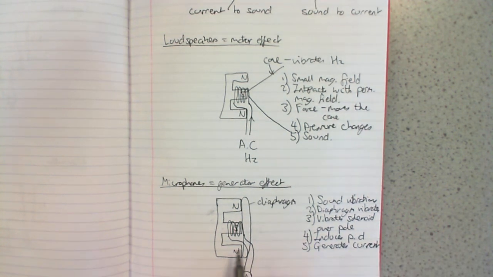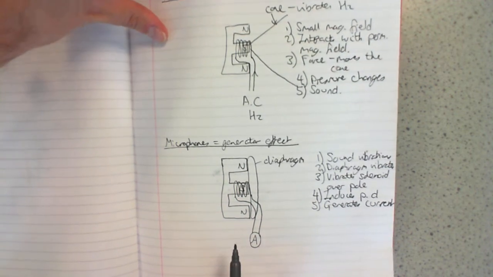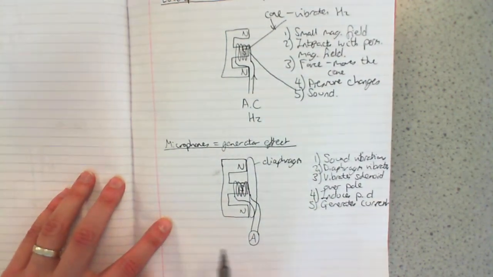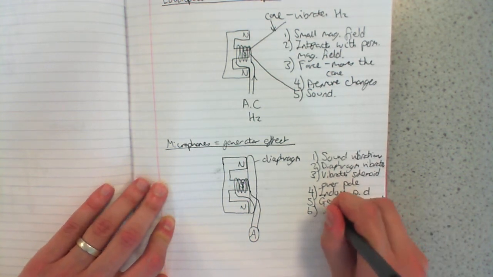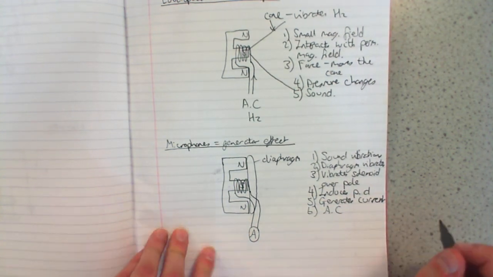And because it's vibrating backwards and forwards, that means it's creating current backwards and forwards, and current backwards and forwards is alternating. So the current it generates is AC current.